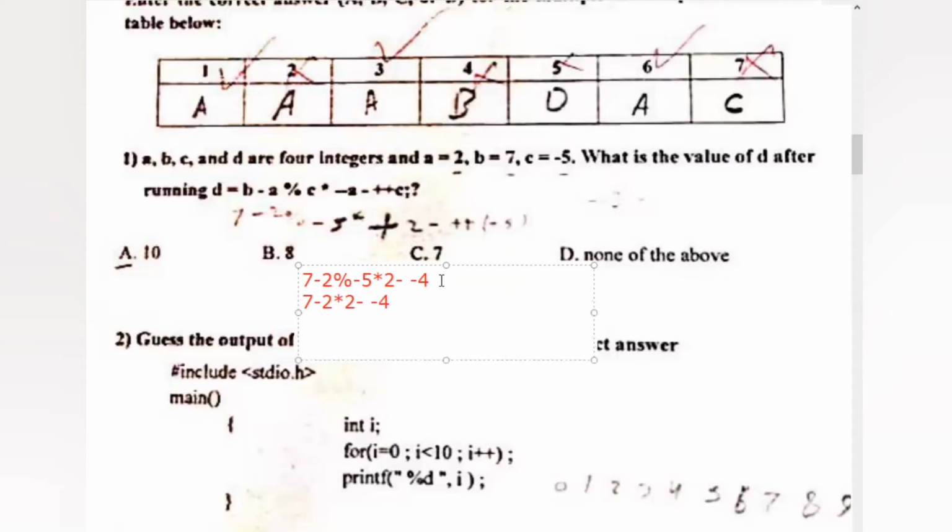Now it is going. Now 7 minus 4 minus of minus. I think this will be double implementation.